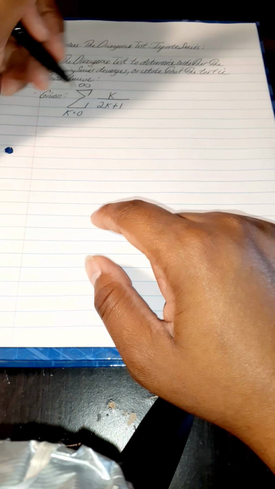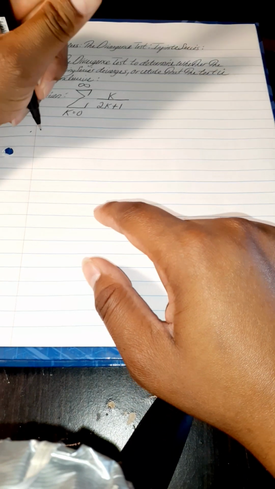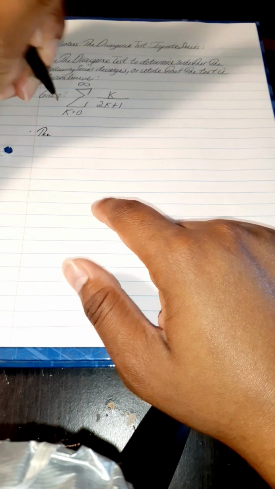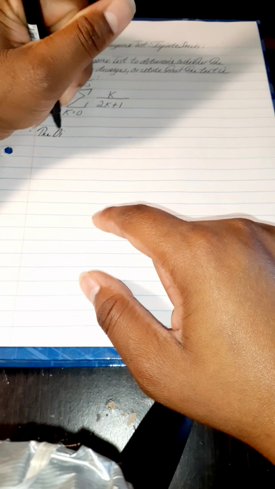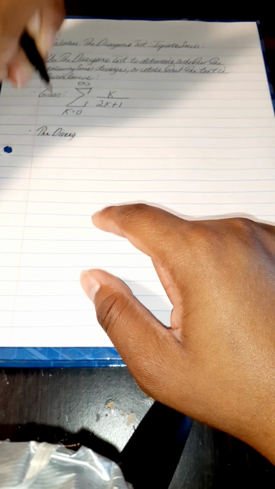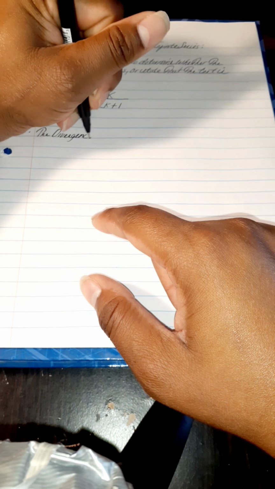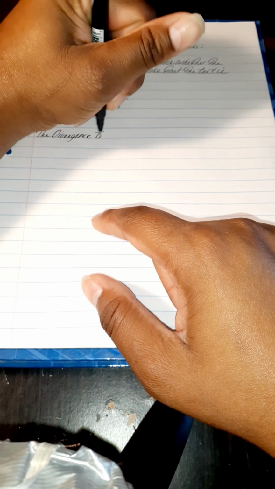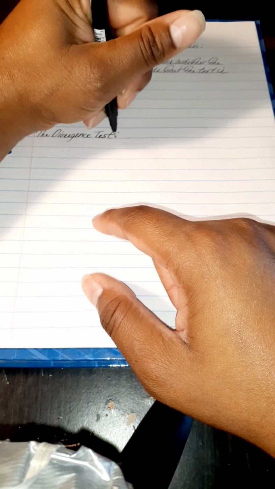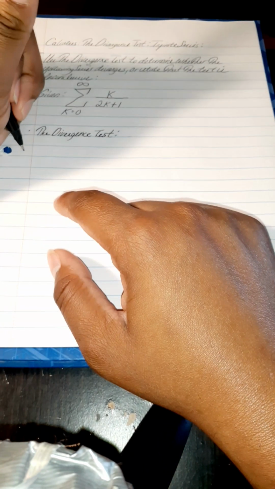So the divergence test is just that. It's a divergence test. It doesn't tell us anything about the convergence of a series. And that's very important to note here because a lot of students will assume that a series converges.